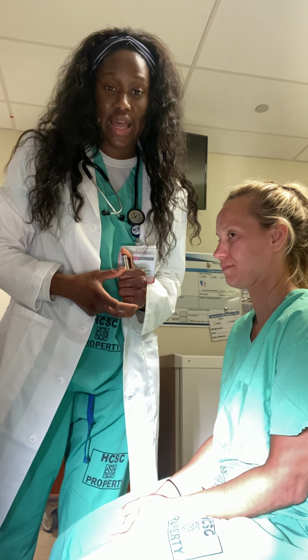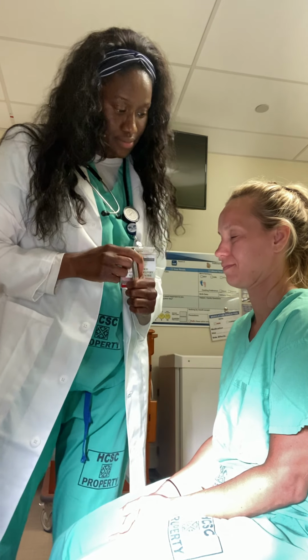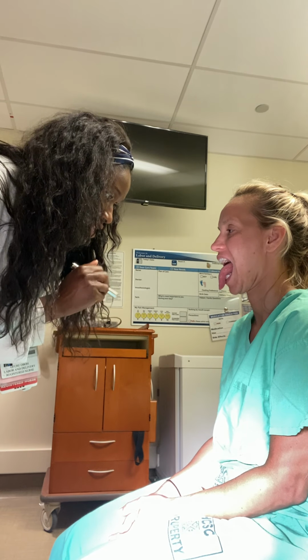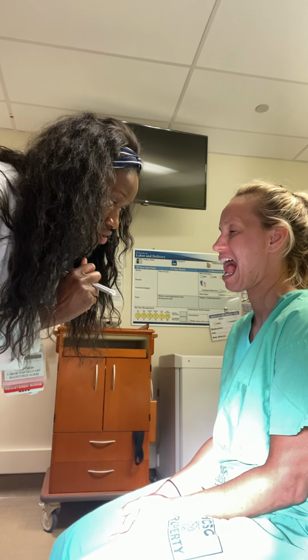I'm going to ask her to stick her tongue out and move it from side to side. You can stick out your tongue and move from side to side. Okay, and it is normal.